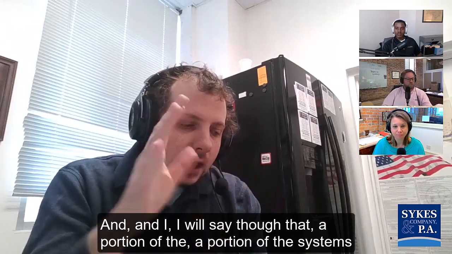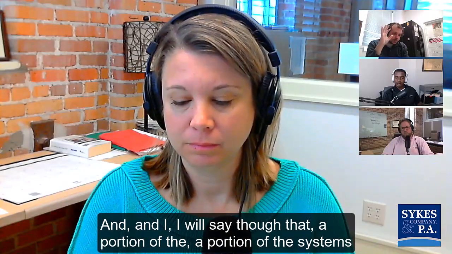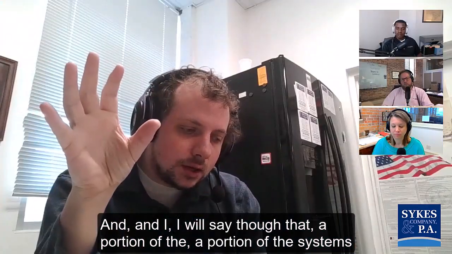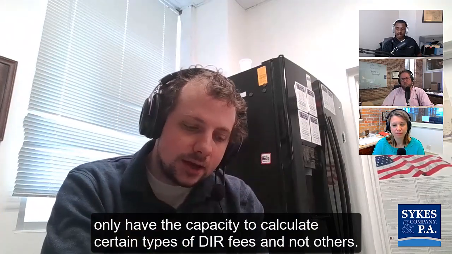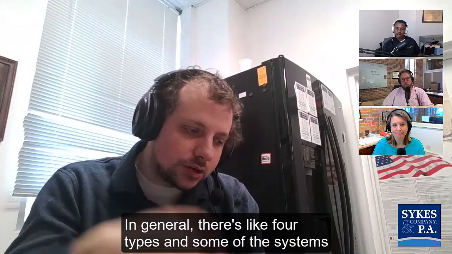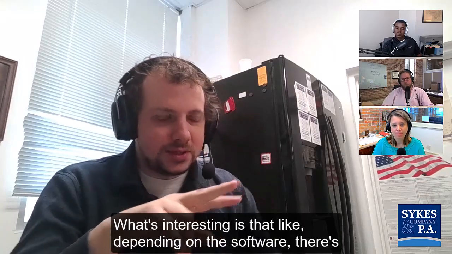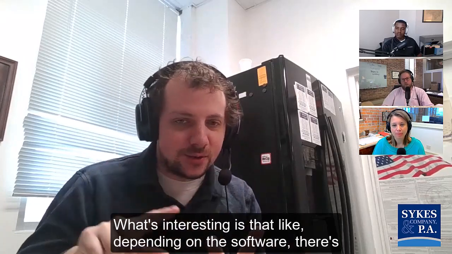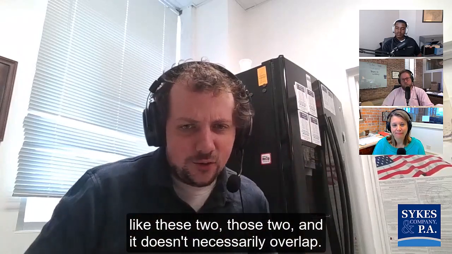Nice. And I will say though that a portion of the systems only have the capacity to calculate certain types of DIR fees and not others. In general, there's like 4 types, and some of the systems can only calculate 1 or 2. What's interesting is that, depending on the software, there's these 2, those 2, and it doesn't necessarily overlap.